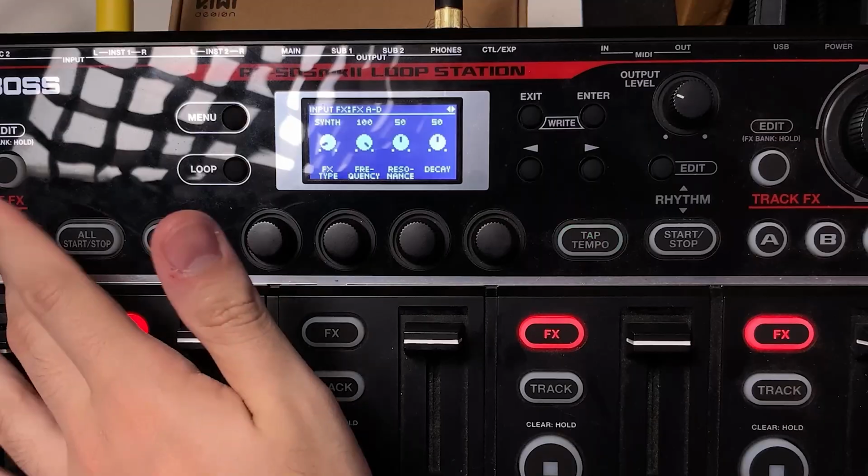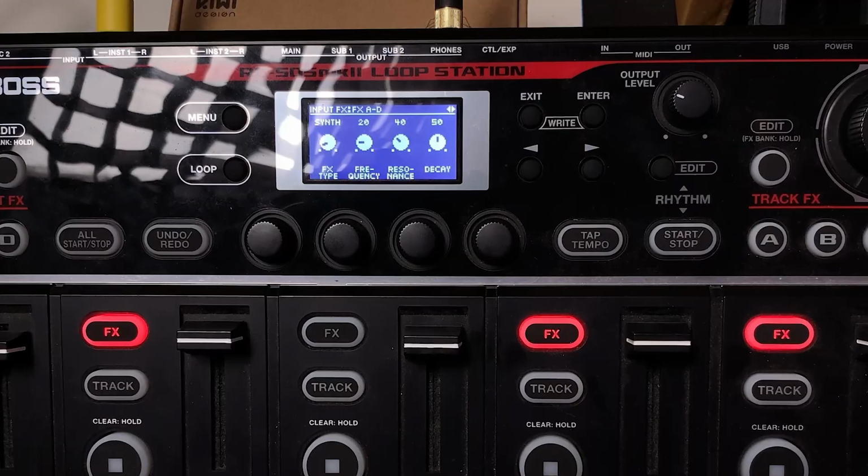The resonance. The resonance is basically like how much of this effect do you want? I don't know how to explain. So it chooses a frequency, right? And the resonance is going to make this frequency more resonant, so more excited. And the decay is how long it's going to last after you play or after you make the sound.